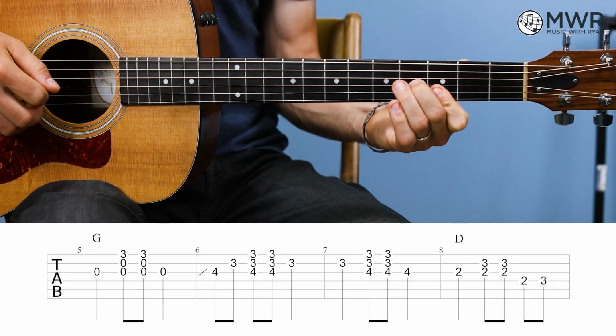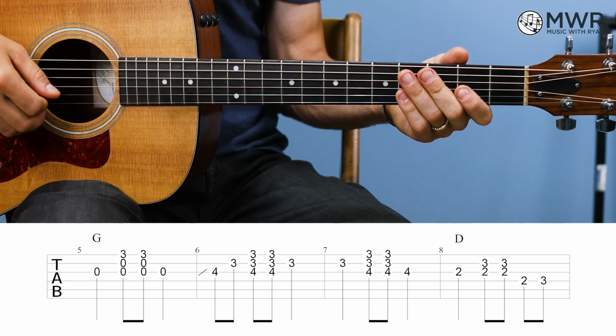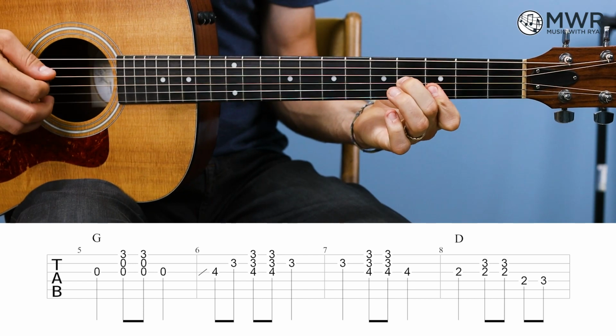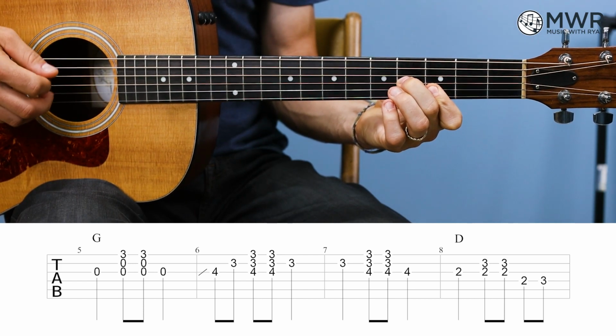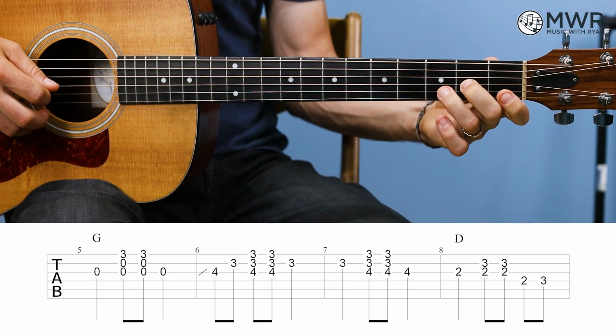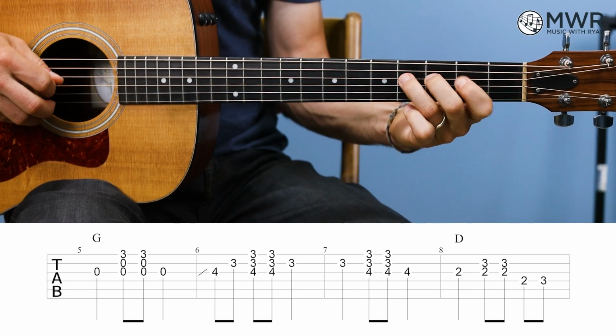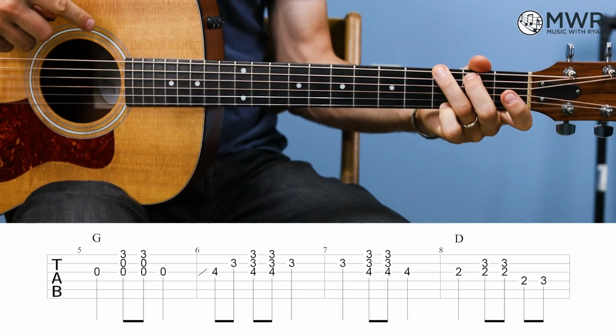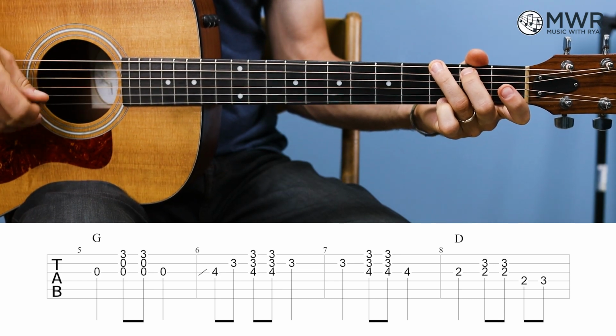Okay, then going on to the next 4. 1, 2, 3. And again, I went on to measure 9 just a little bit there. So measure 5, we go back to the G chord, excuse me, and play the open G, and I strum the open G, so I'm back down in the cowboy chord G position here.